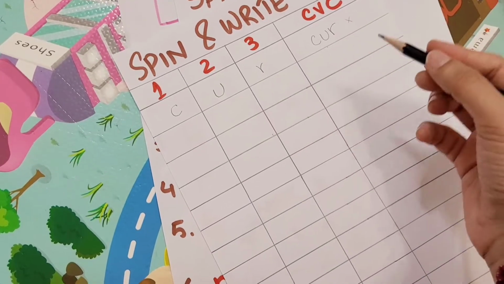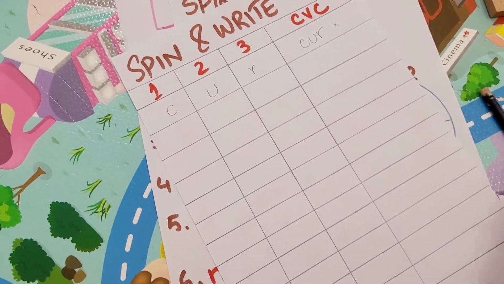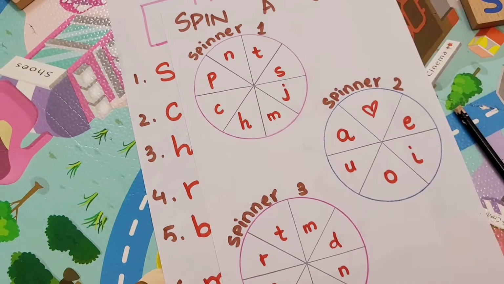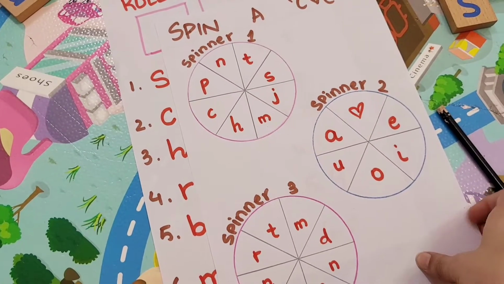So they should be able to read these also. This is a great practice to have them blending different CVC words. And very simple to prepare too.